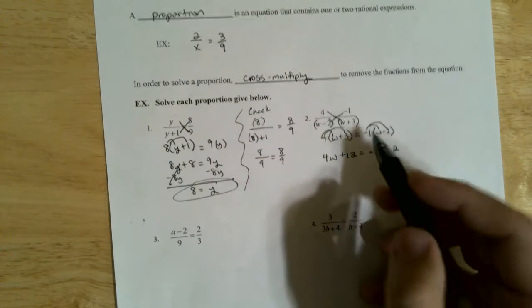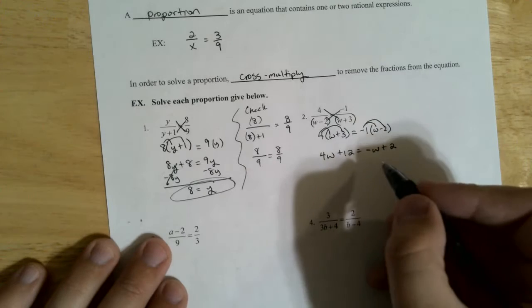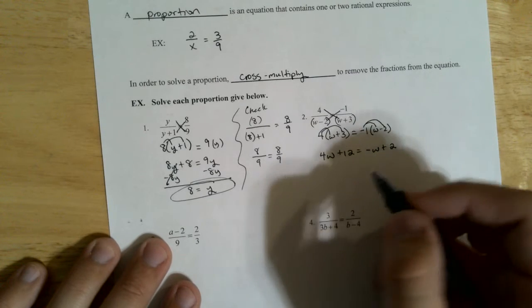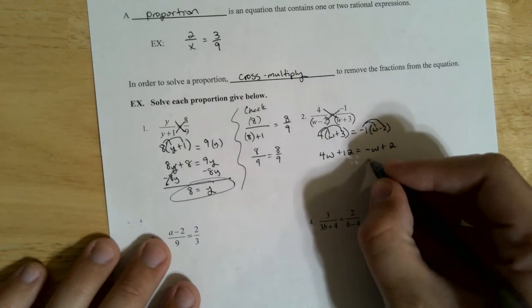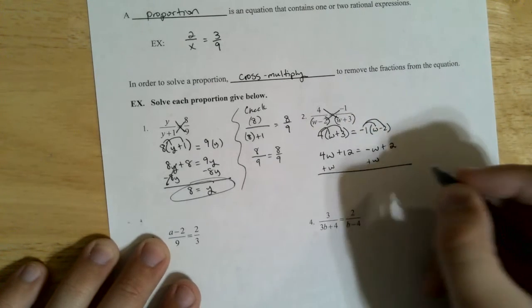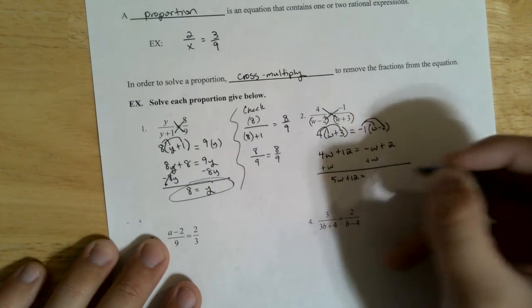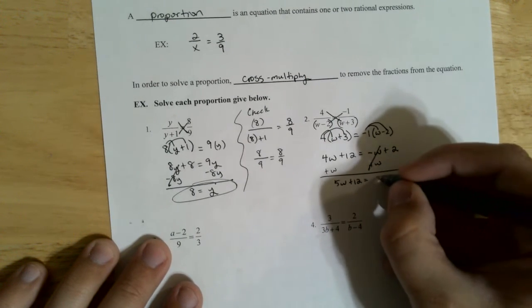All right, so we've turned our proportion into a multi-step equation. I want all of my w's on one side, so I'll move them to the left. So let's get rid of this negative w by adding a w. So we add a w, we'll get 5w plus 12 is equal to, cancels out, 2.